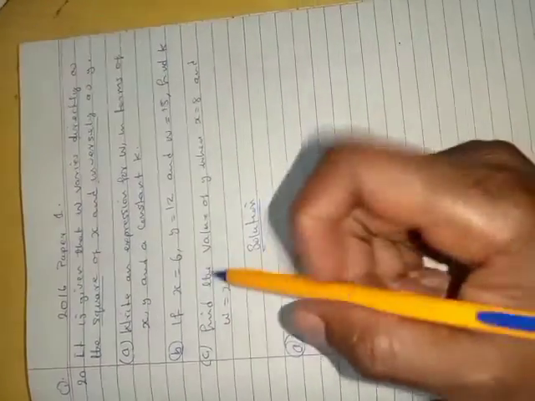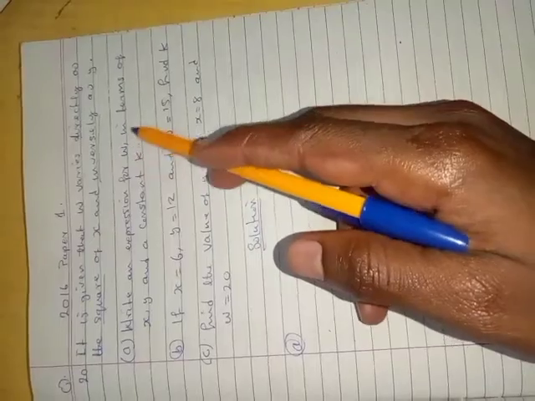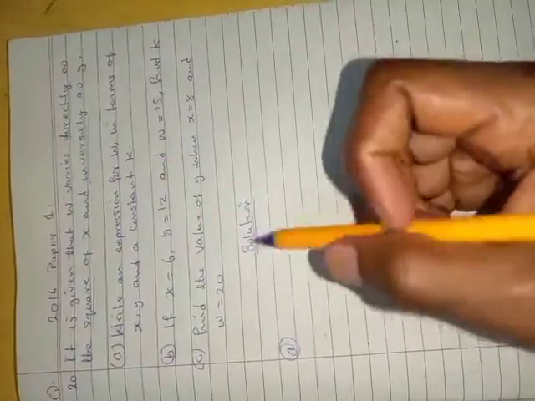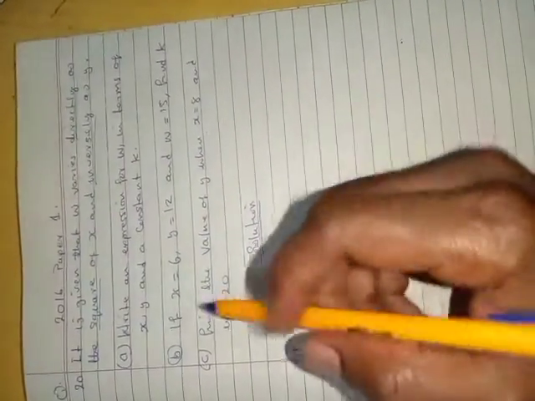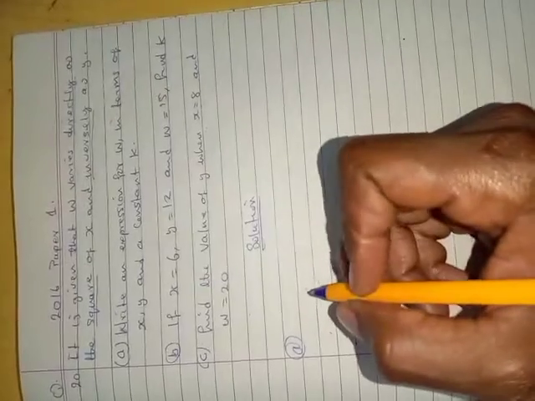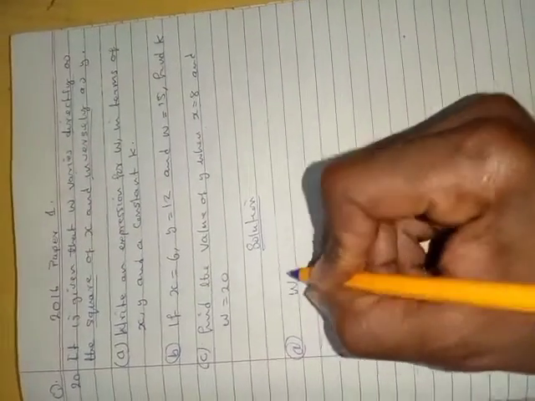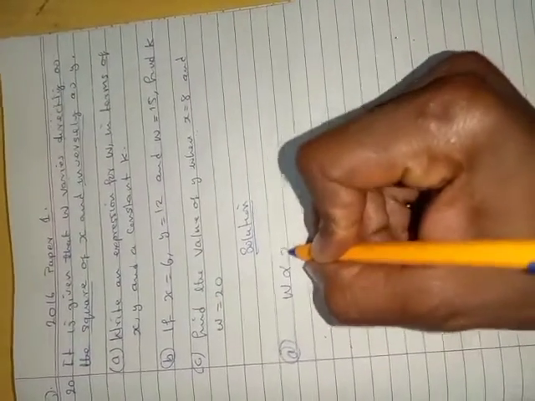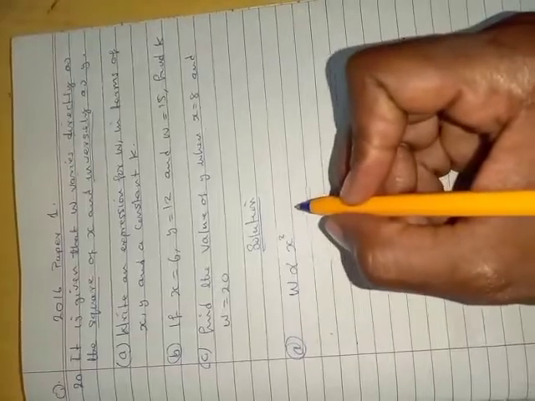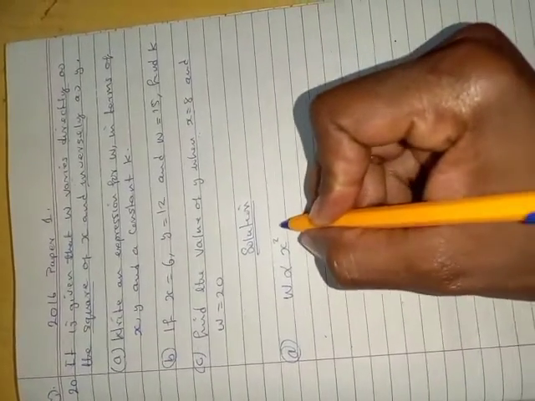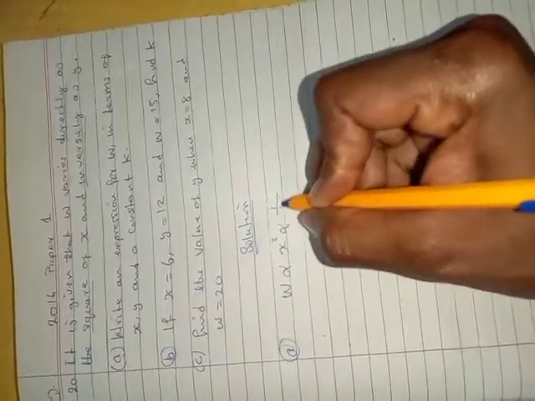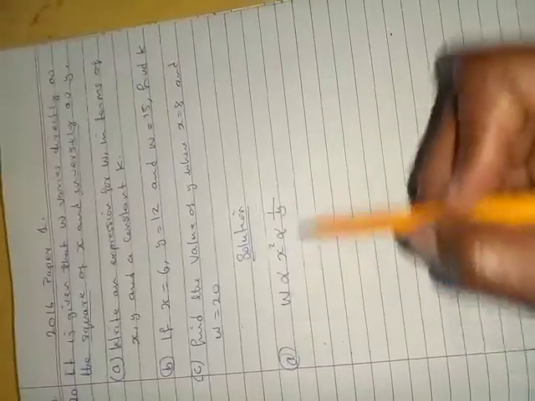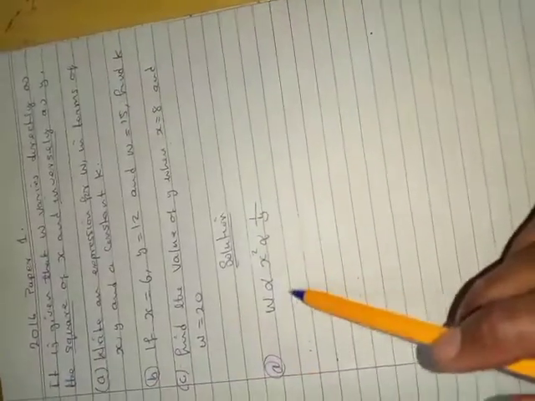They are telling me to write an expression for W in terms of X, Y, and a constant K. First, you need to understand the first part, where they say that W varies directly as the square of X, so X squared, and inversely as Y. This is how you write this statement; you will simplify it in this manner.